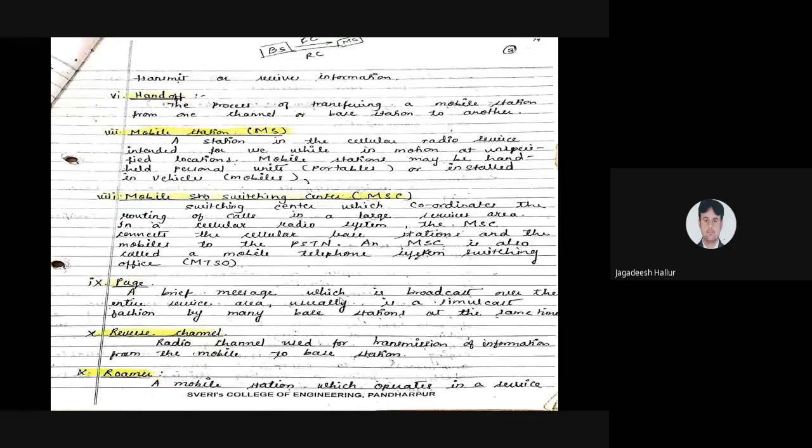Next, mobile switching center, MSC. This is the main heart of this particular network. The heart of the system or the network architecture is the MSC. What is the function of MSC? The function of MSC is to check all the user or subscriber information: where he is located, where he is moving from one location to another, what is the code of his SIM card, whether he is authenticated or not, whether he is in the white list, blacklist or gray list. All this information has to be checked before making a call. That has to be done in the mobile switching center.